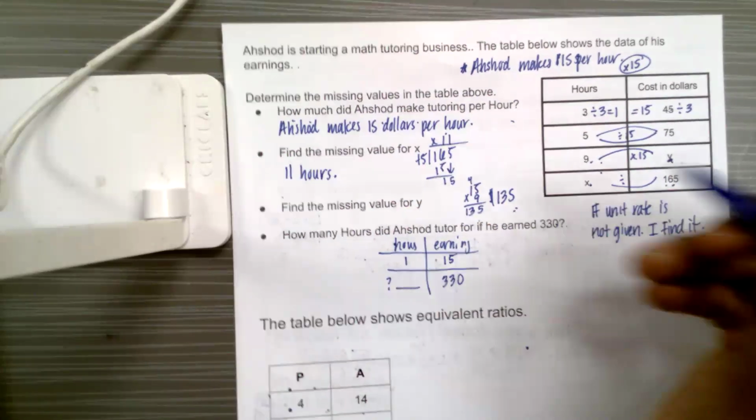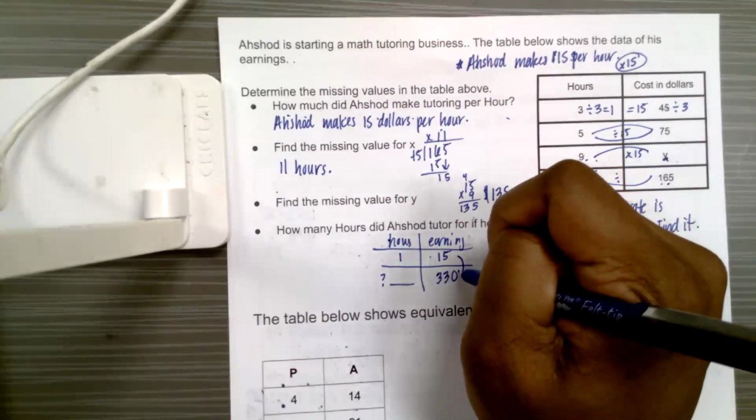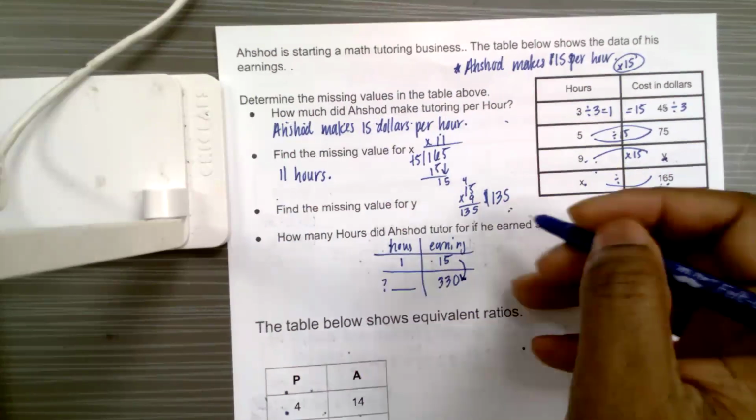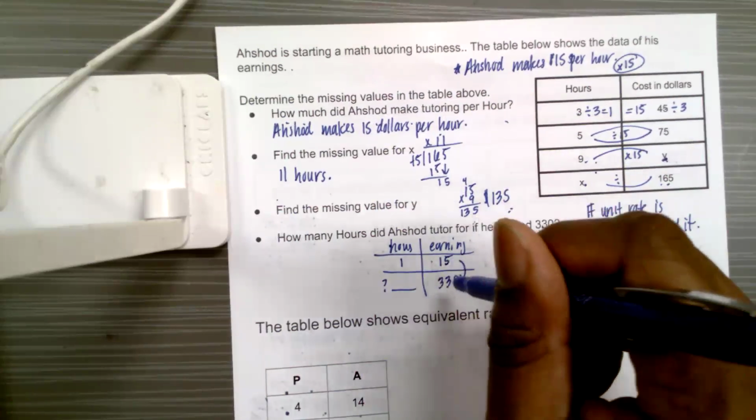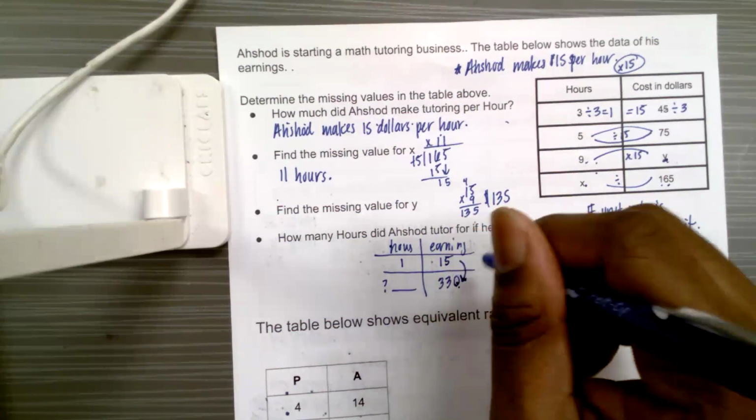I want you to see if there's a multiplicative relationship between 15 and 30. Remember, if you don't know what to multiply, you can divide the larger number by the smaller number.